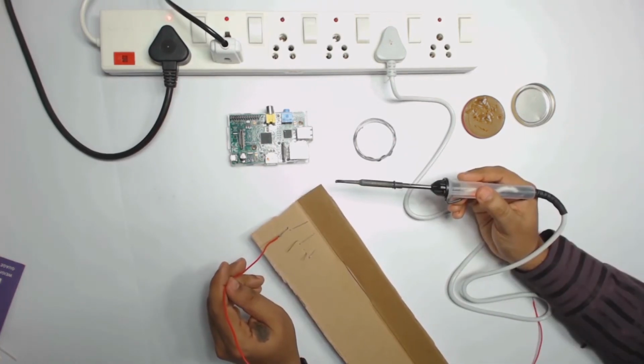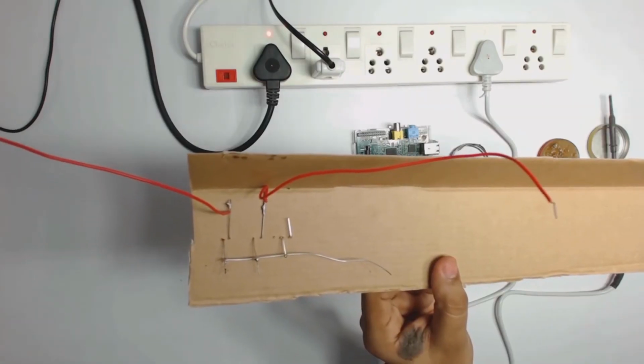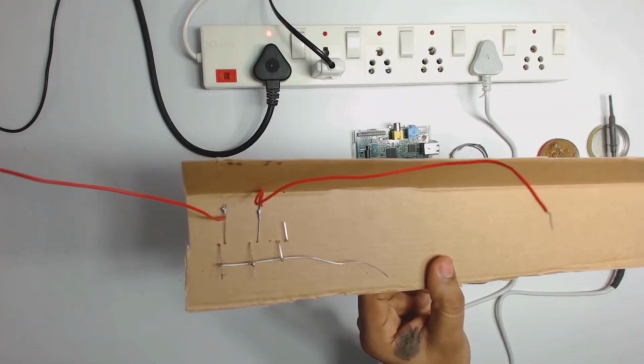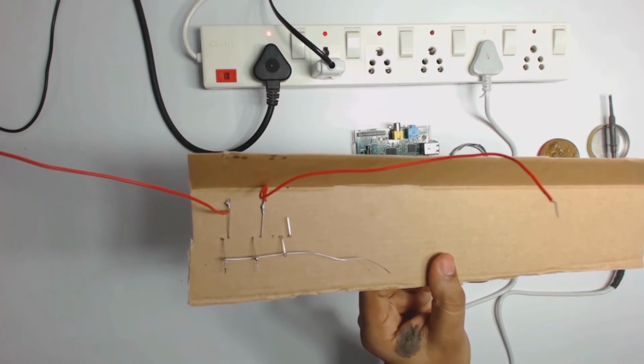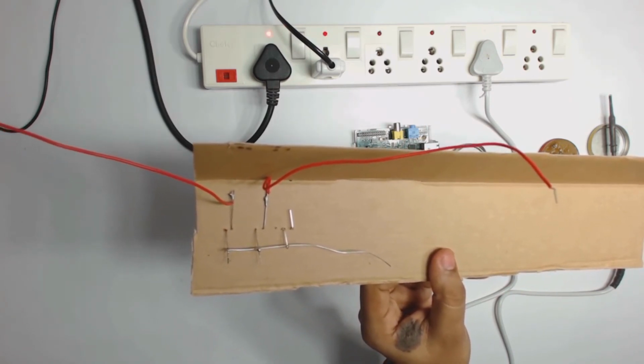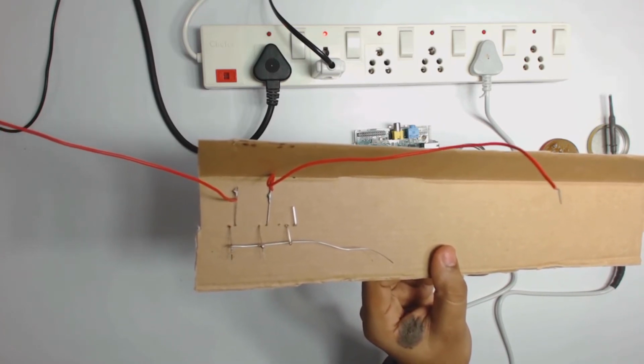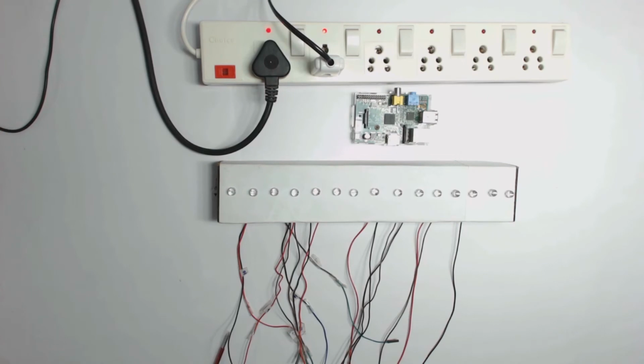I have soldered one wire to this LED pin. As you can see here, we have separate connections for the positive wires of the LED and one common connection for the negative wires of the LED. We will do the same for the remaining 12 LEDs. Now arrange the LED in the same pattern as I have done.